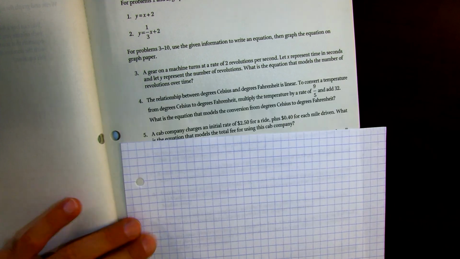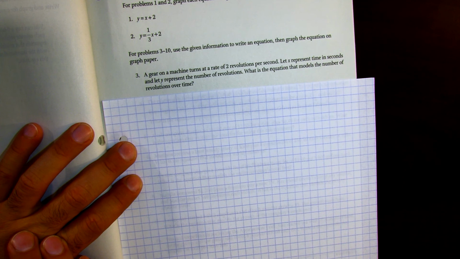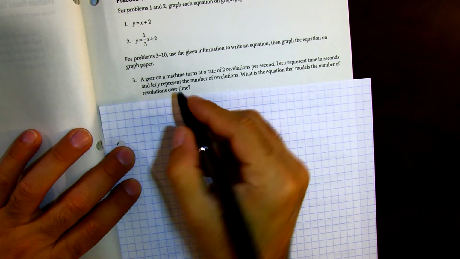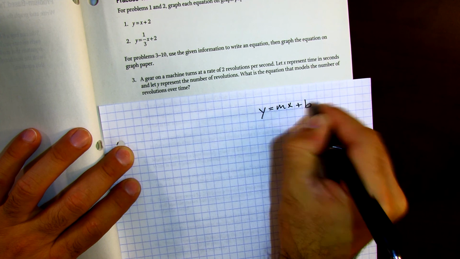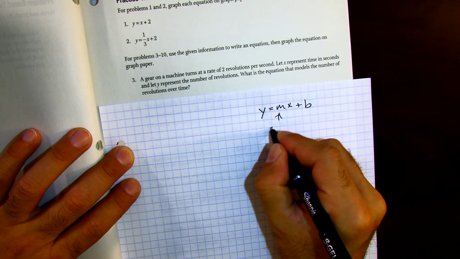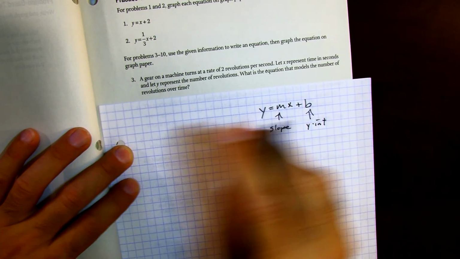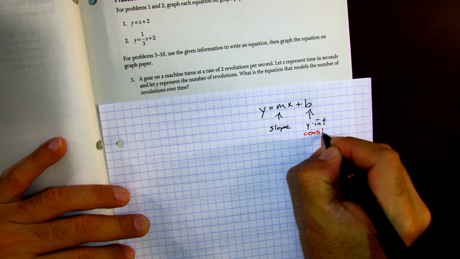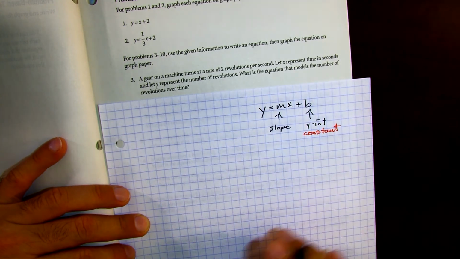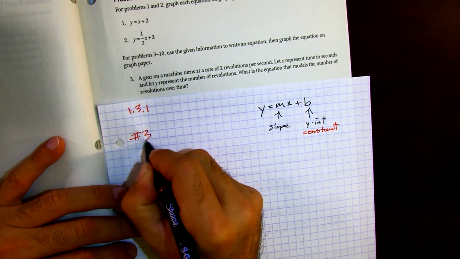All right, let's see. We're looking at number 3. First, use the given information to write an equation, then graph. We're going to do the same steps as before. Remember, all these are linear equations, so I know that I'm going to end up using my slope-intercept form. Here's my slope, right? Here's my y-intercept. Now, we also know something else about these. This right here is going to be our constant. Let's put the title here: this is number 3, workbook.